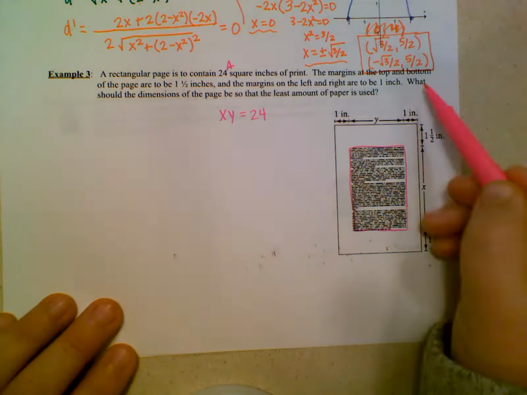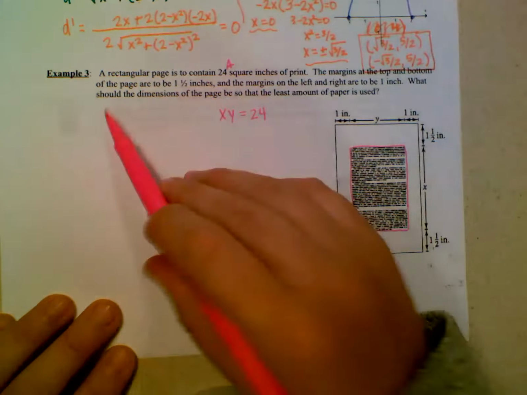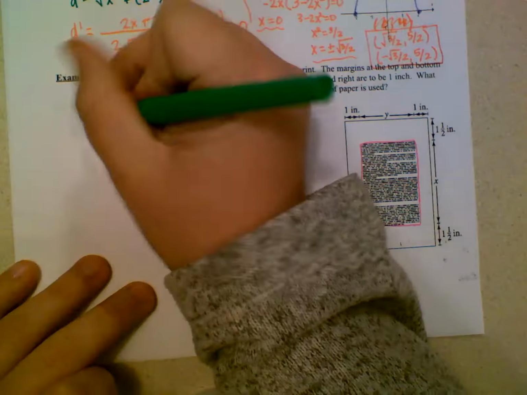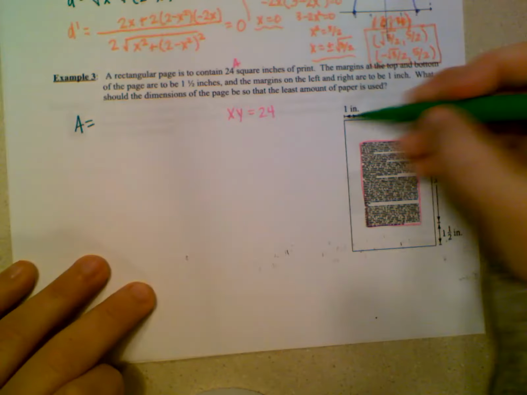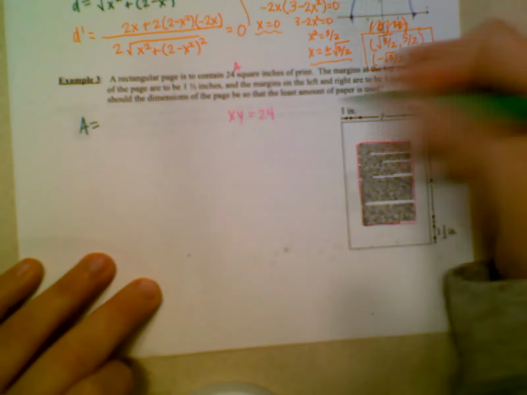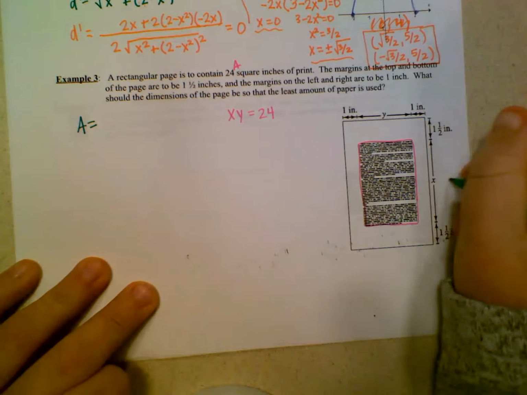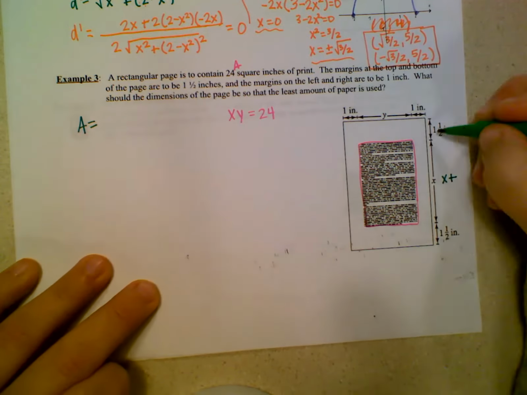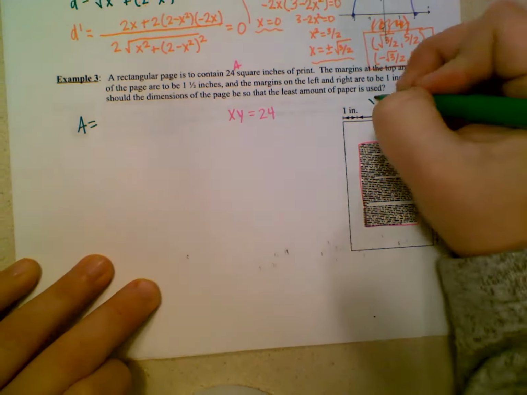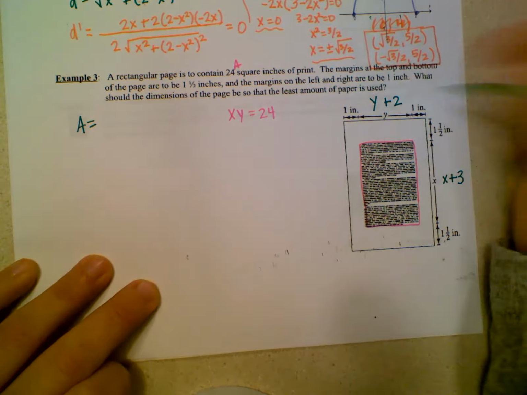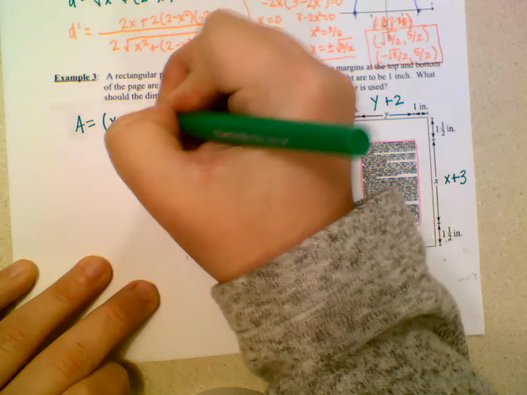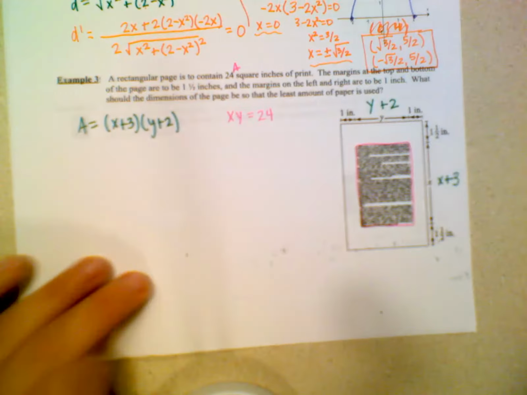And then the other equation is based off of our question. What should the dimensions of the page be? So the whole page is going to be another area, but we want to know the entire thing, and that would be height times width as well. And so this is not x times y because that's just the print area. This is actually the whole side: x plus 1.5 inches, 1.5 inches, so 3 inches. And then on this side, that would be y plus 1 inch and 1 inch, which is 2 inches. So our full area is x plus 3 times y plus 2.